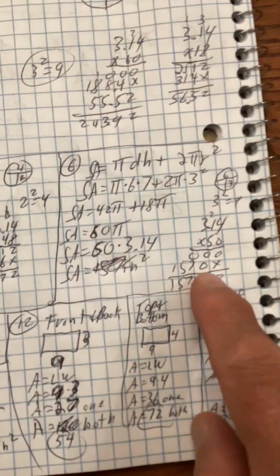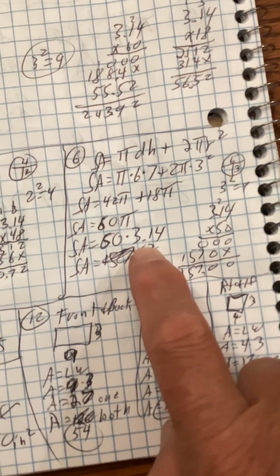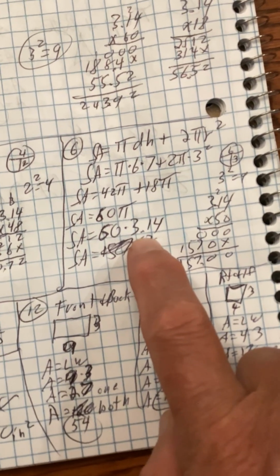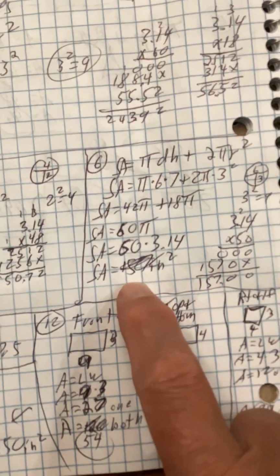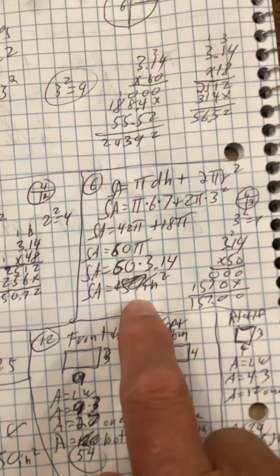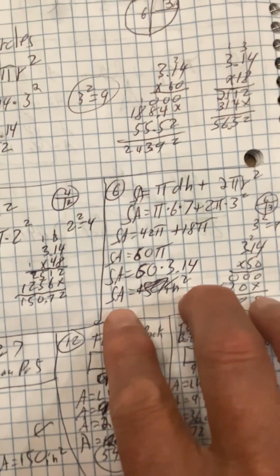Anyways, whatever 60 times 3.14 is, it'll be close to 200. That's 180, so I think this is close to 200. I don't feel like doing that, but anyways, you can check with your calculator.